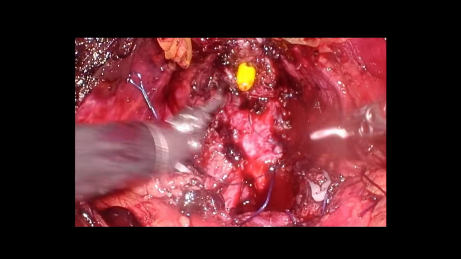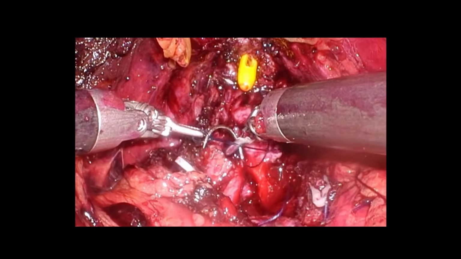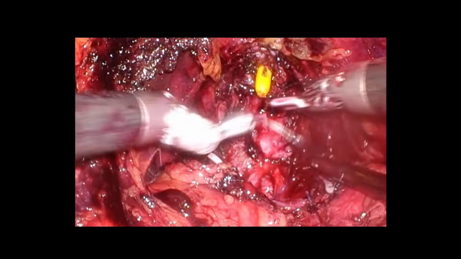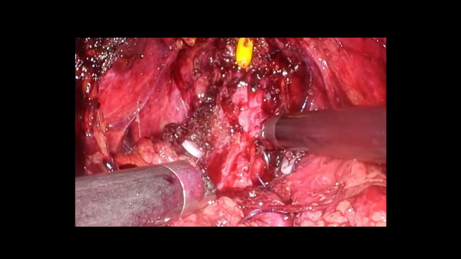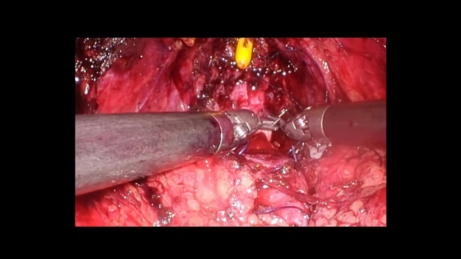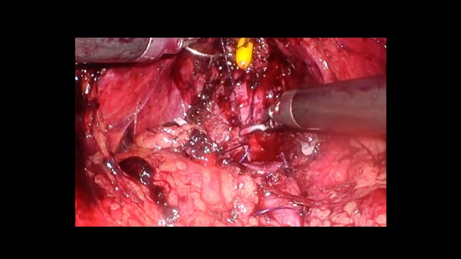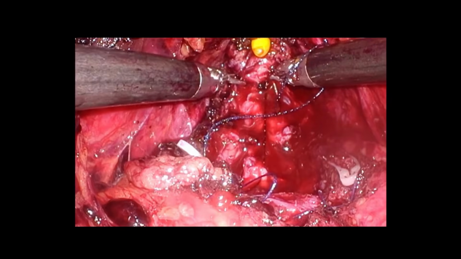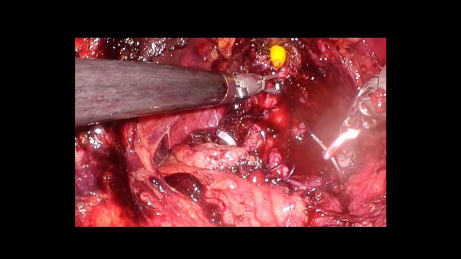Following this, the Rocco stitch is taken. The fibromuscular tissue in the retrourethral area is taken first, along with generous bites from the Denonvilliers' fascia. 2-3 layers are taken so that a good approximation of the urethra to the bladder neck is possible.